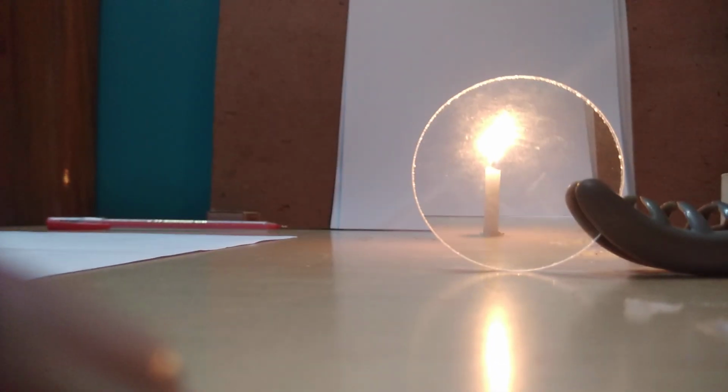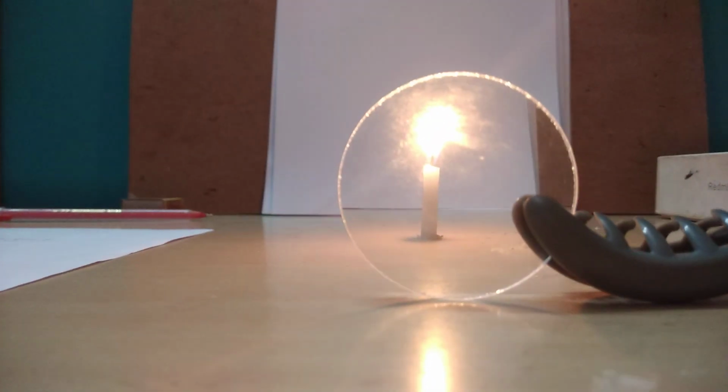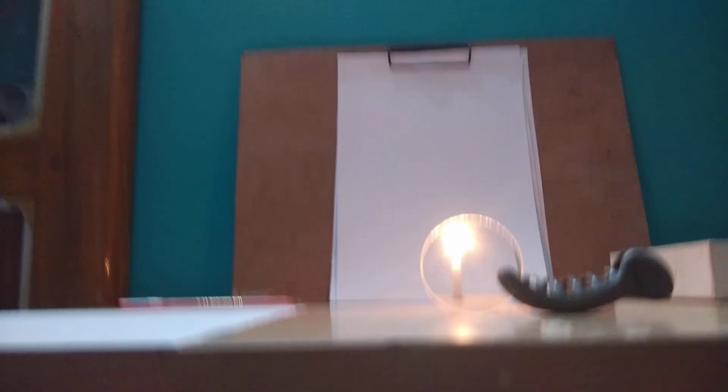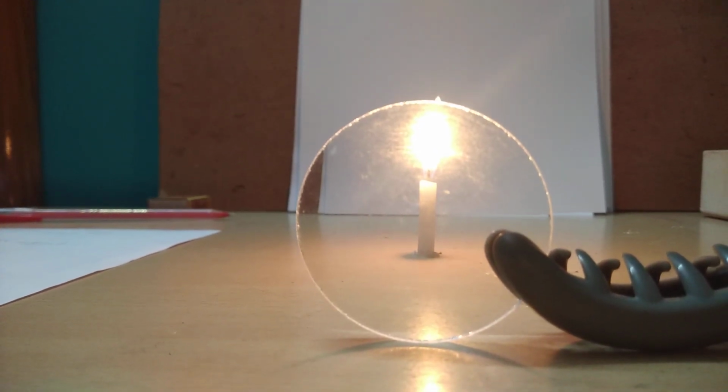This is our object. We have taken a candle, and this is the screen. Here you see, we are seeing the image of the candle. Let us find the image of the candle. Here you see, we got the image of the candle.